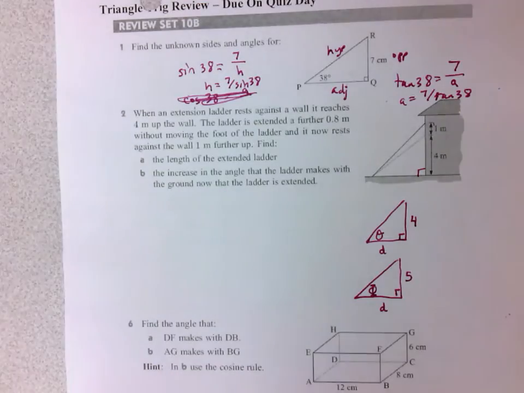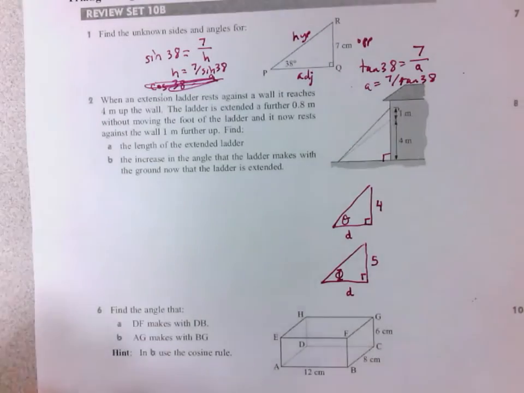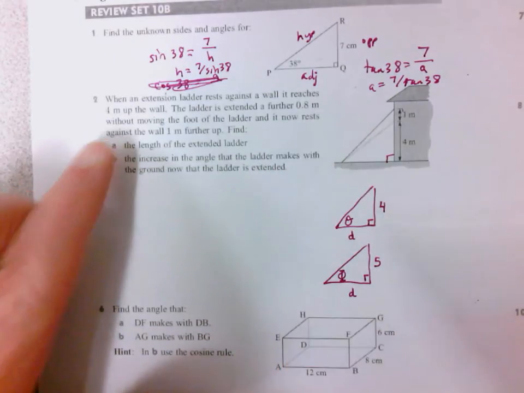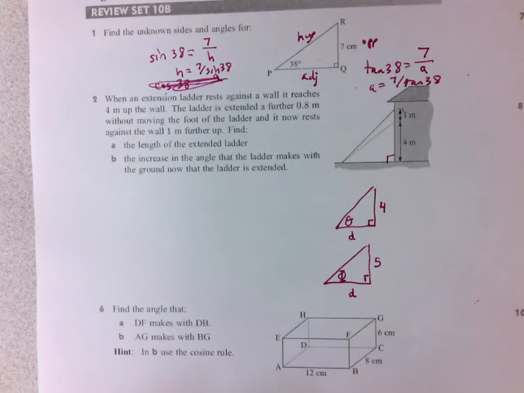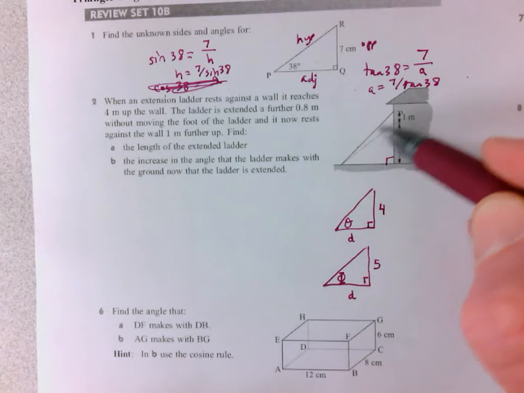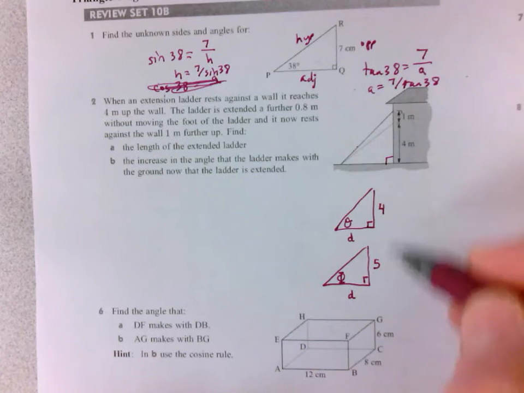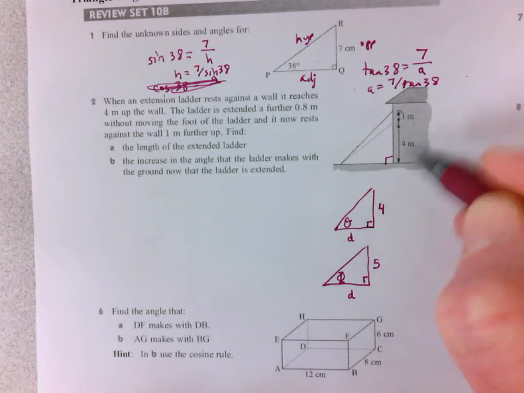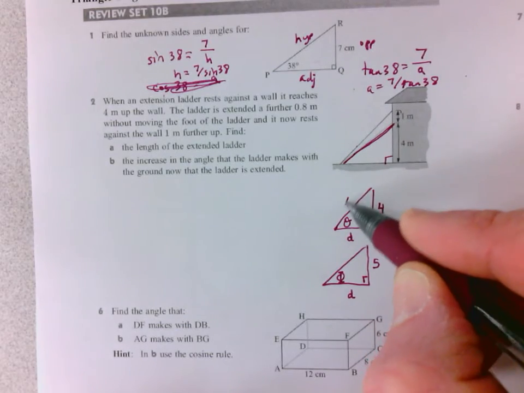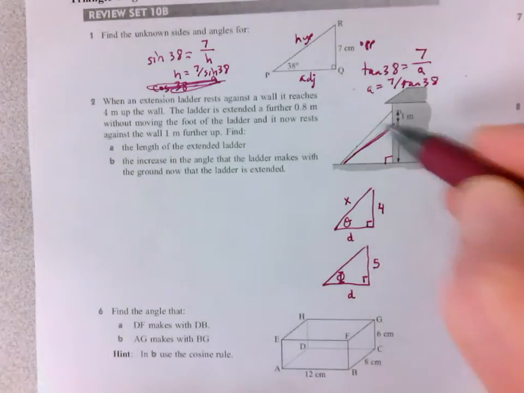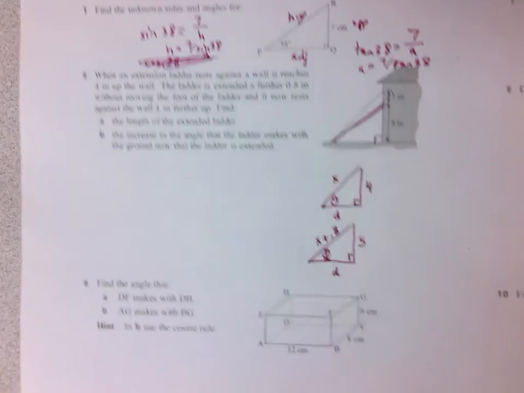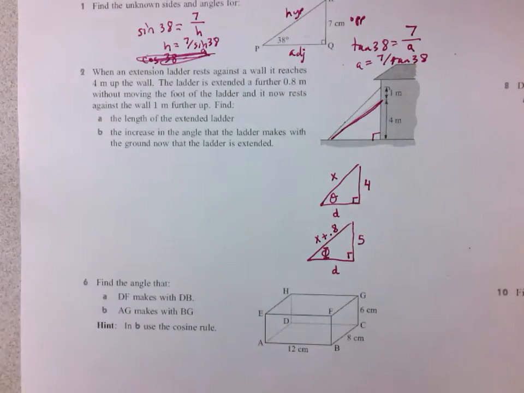What have I not used yet? It says the ladder is extended a further 0.8. So to move this ladder up, I had to stretch this distance out 0.8. So on this original one, the original triangle, if you call that x, the stretch distance is x plus 0.8. This is a good problem, a little tricky.